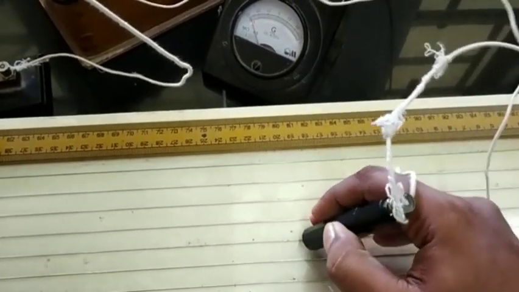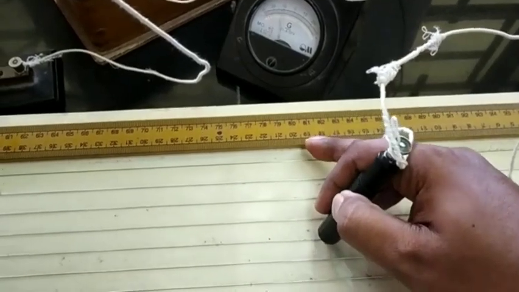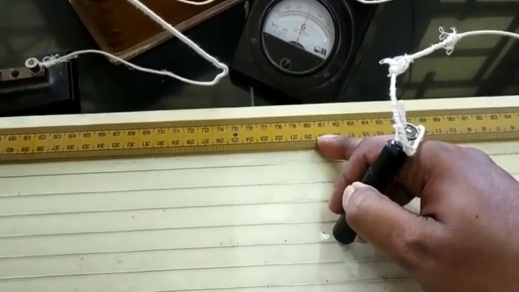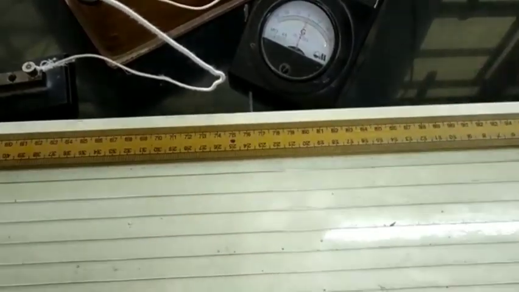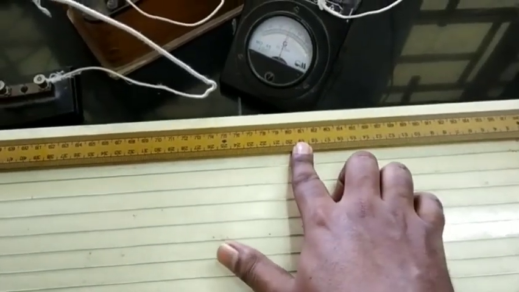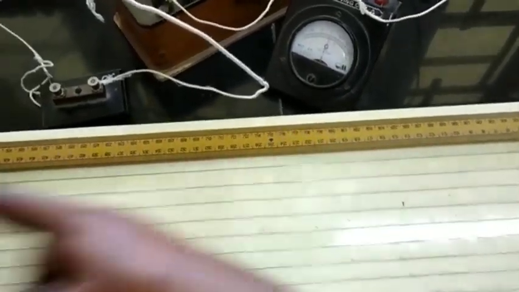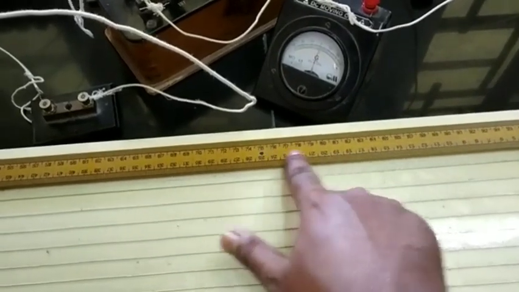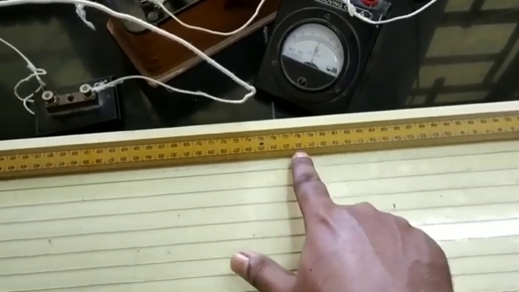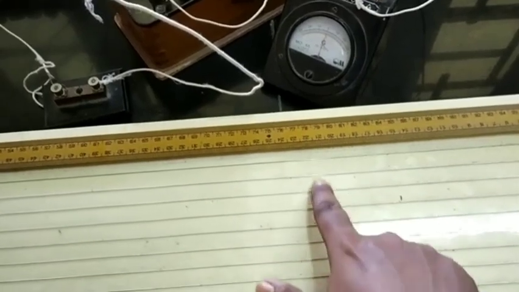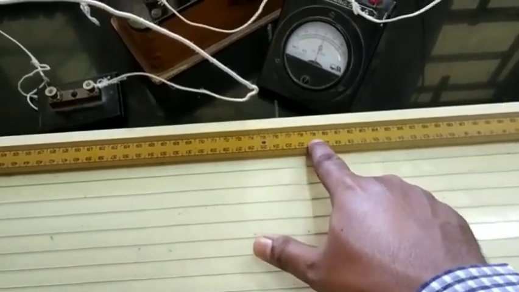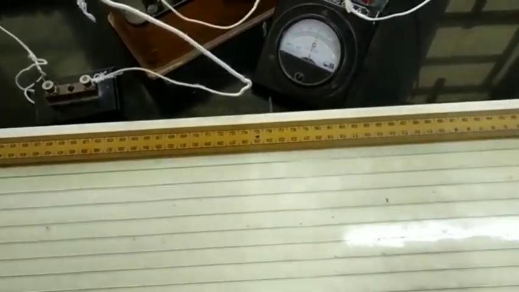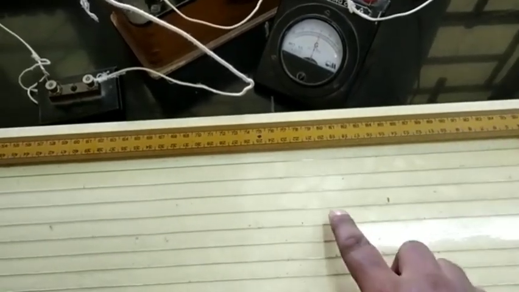Now compare the points: one we are getting at 19 and one at 18. Which scale will you use? Since you are using the upper point as point A, for this wire you have to use the upper scale, and for the second wire you have to use the lower scale. Then for the third wire again the upper scale. That means you use the upper and lower scale alternately.